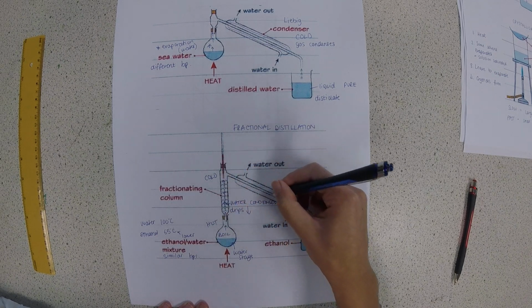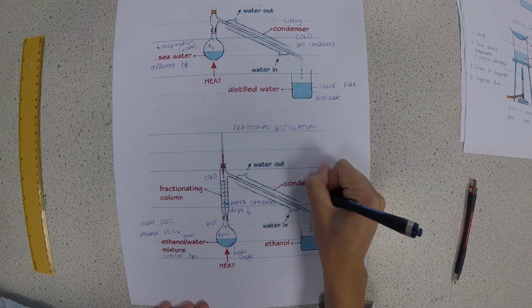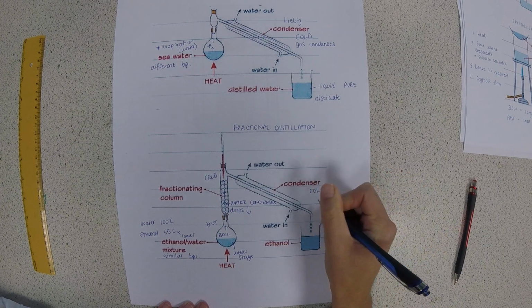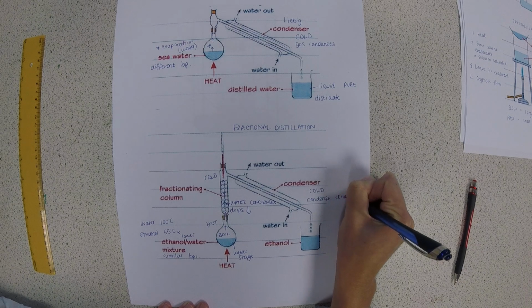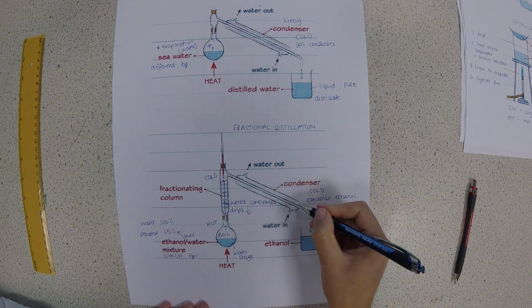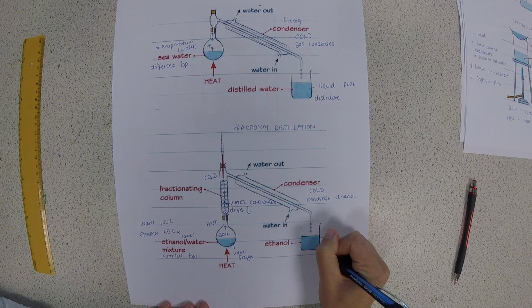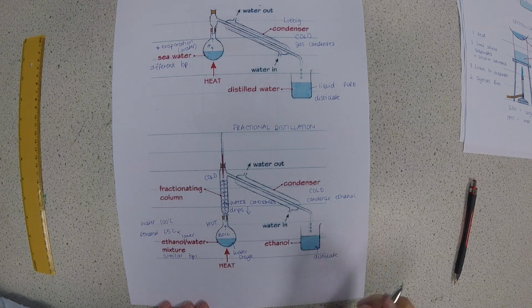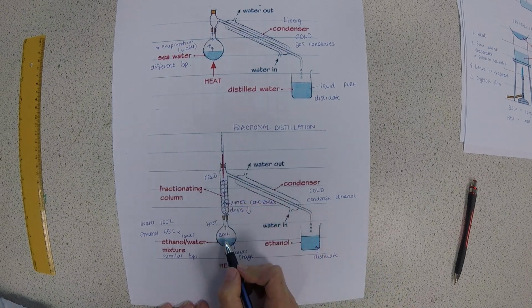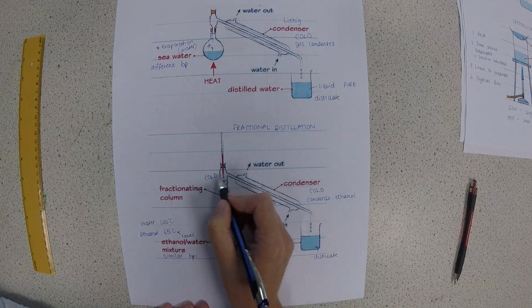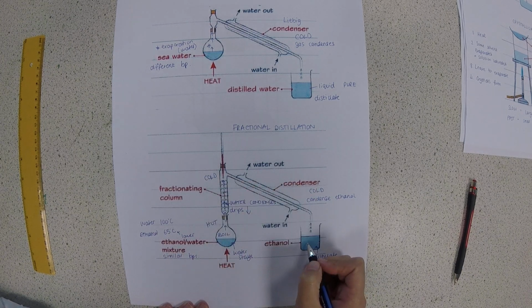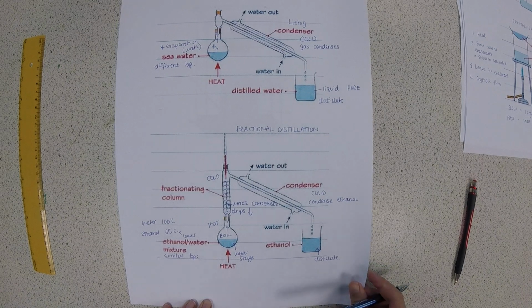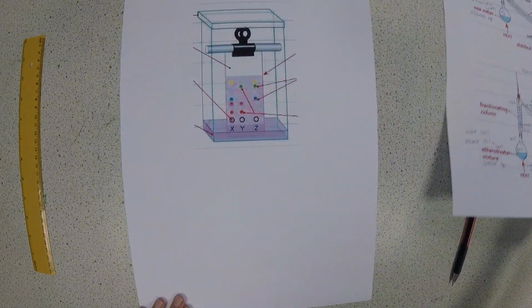So it moves into the condenser. The condenser's cold enough to condense the ethanol. So the ethanol drips down the condenser into this flask. The ethanol is your distillate. And it's pure. There's no water in there. The water could not evaporate out of the column because it's too cold at the top. So even though they have quite similar boiling points, we end up with water over here and ethanol staying in here. So that's fractional distillation.